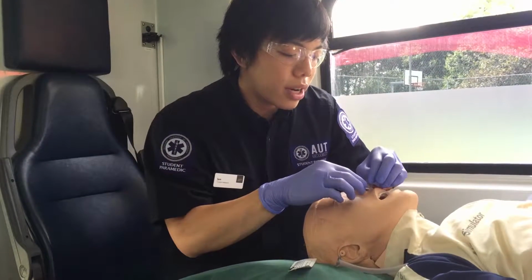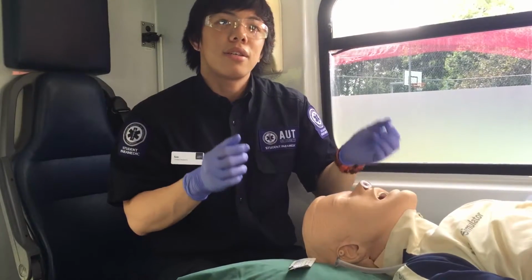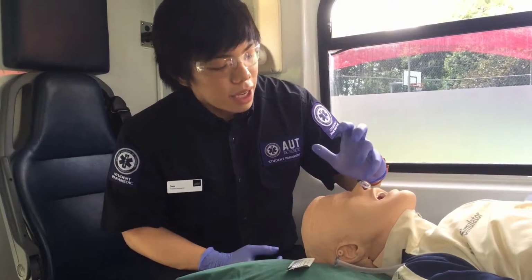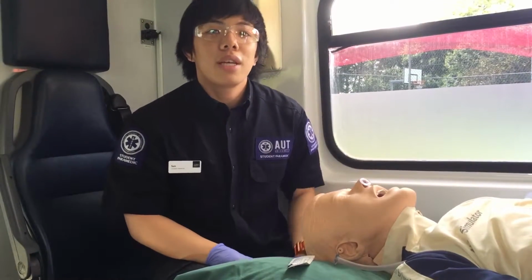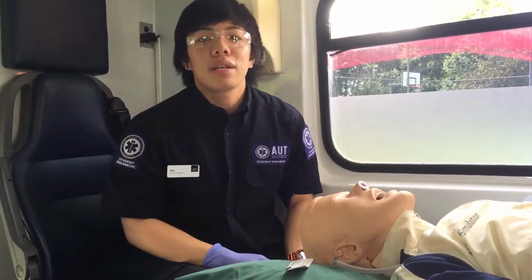If resistance is too great, take out the NPA and insert it into the other nostril. The flange of the NPA should be resting on the patient's nostril. A benefit of using an NPA is that it doesn't induce a gag reflex.